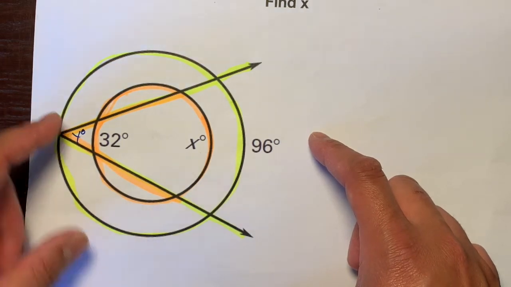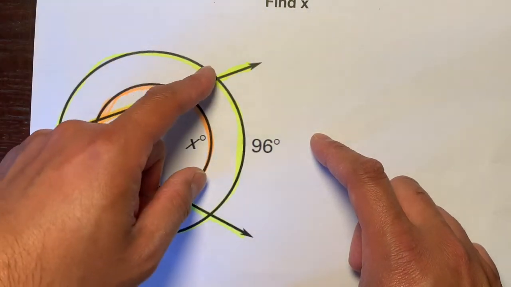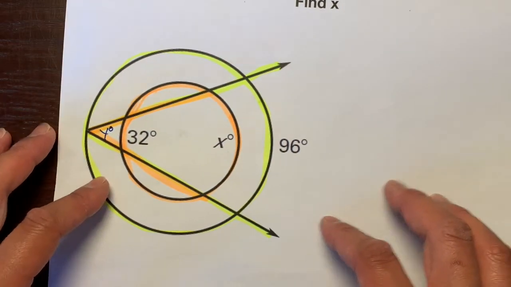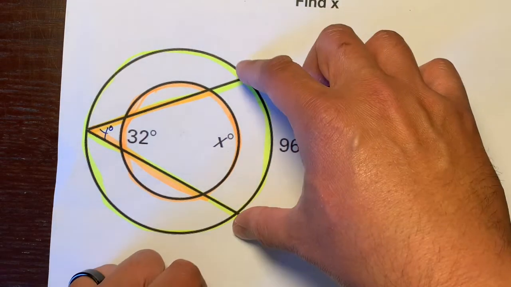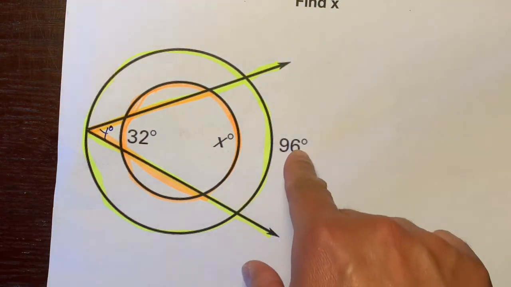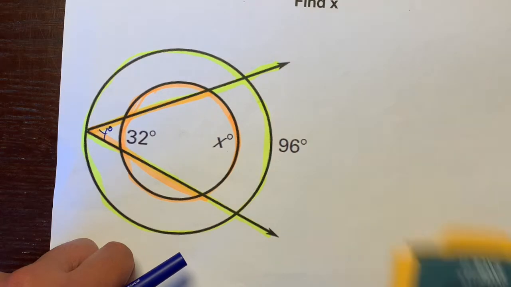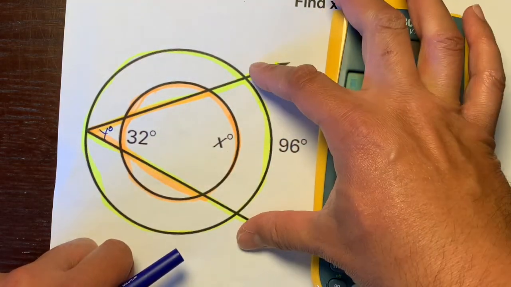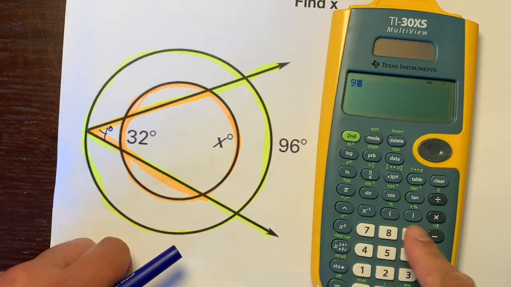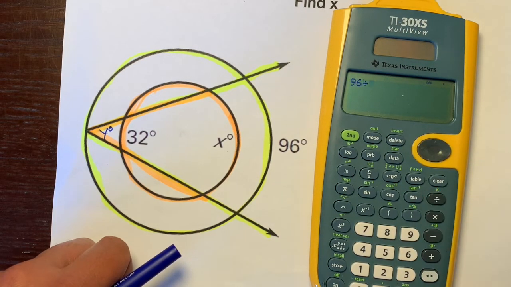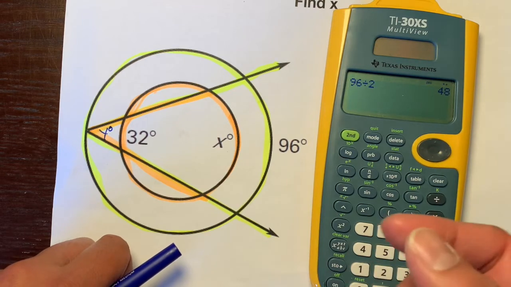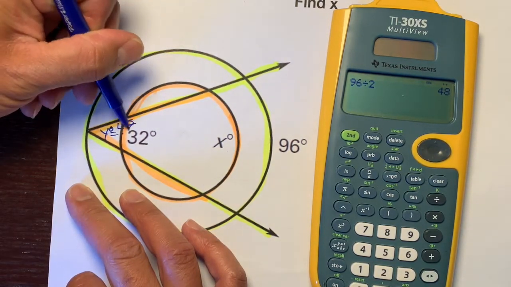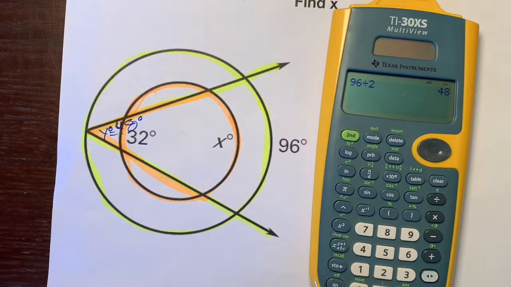And we have the arc that this angle is intercepting. It's that 96. If you guys remember, inscribed angles are half the measure of the arc that they intercept, right? So we'll take our calculator. If we know that this y is half the measure because it's inscribed, we'll take our 96 and divide it by 2, and that's 48. So now we have what y is, which is 48 degrees.